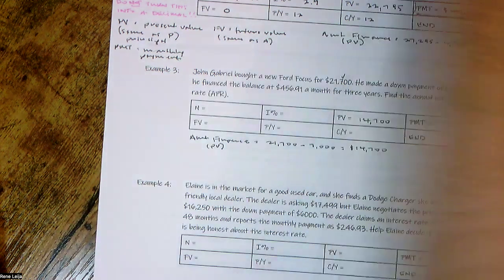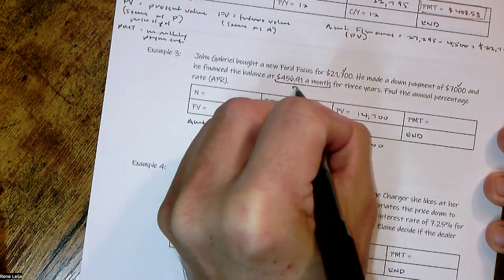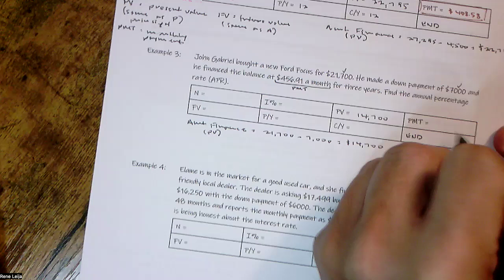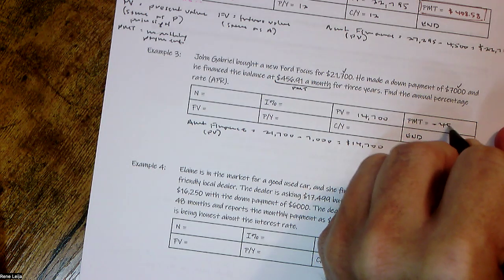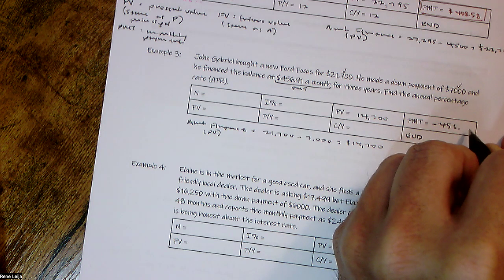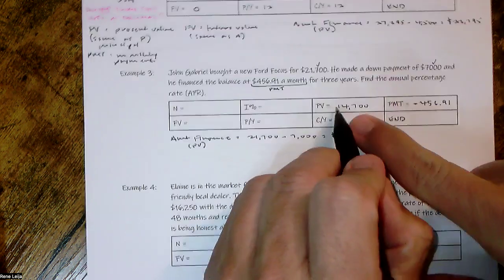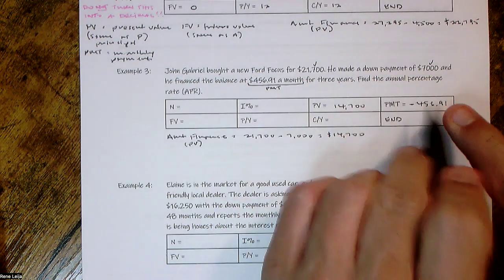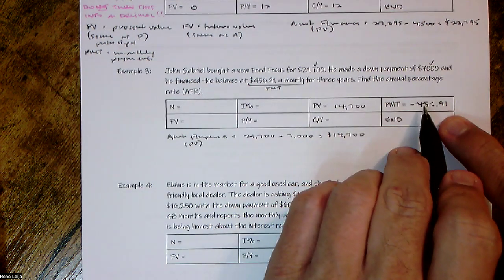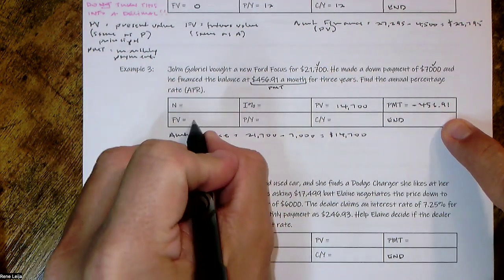So this is PMT. Now, this is where we have to enter this in as a negative. Okay, so if this stays positive, then this is going to have to be negative. If you put this as a negative, then you need to make this positive. Okay. All right. Now I want the future value to be 0.